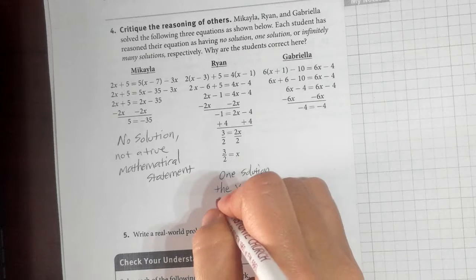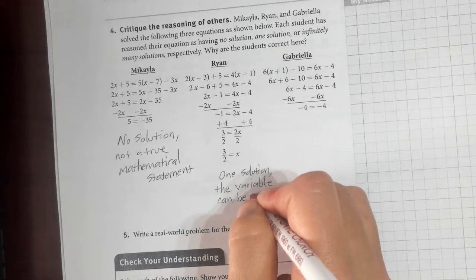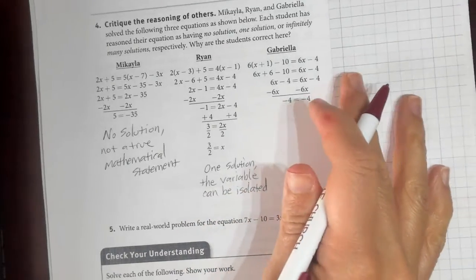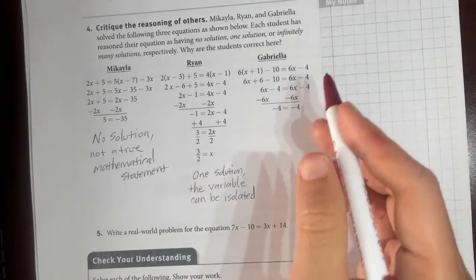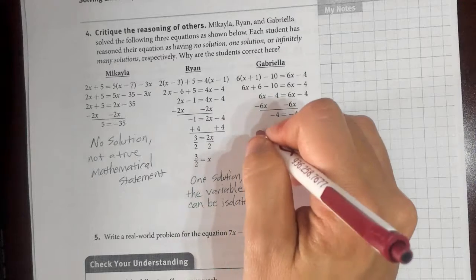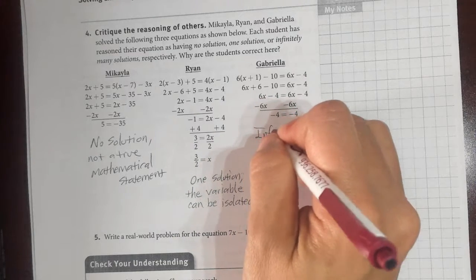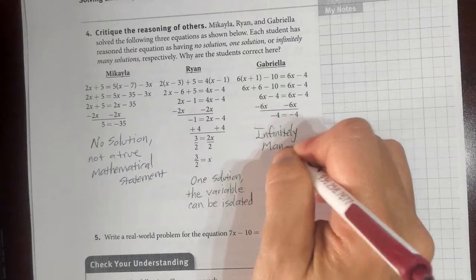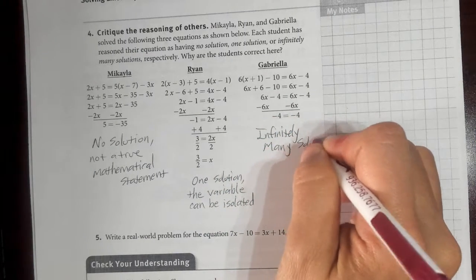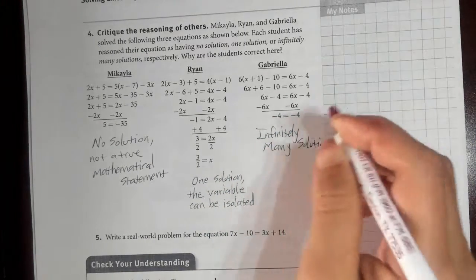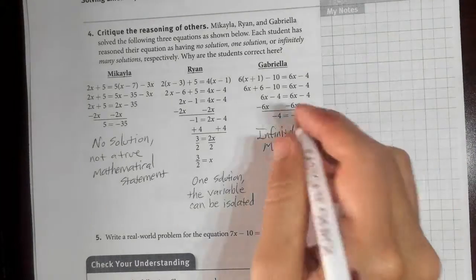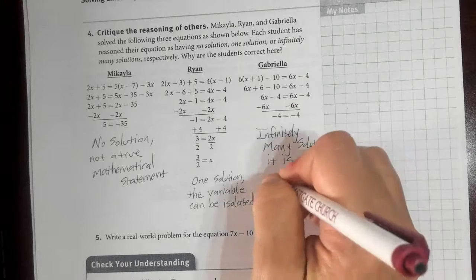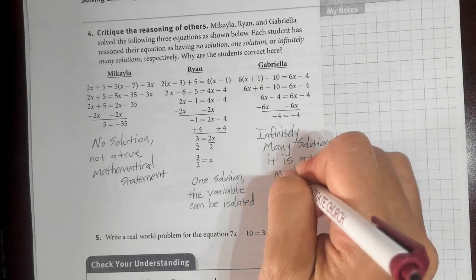The variable can be isolated. This is infinitely many solutions. It is a true mathematical statement.